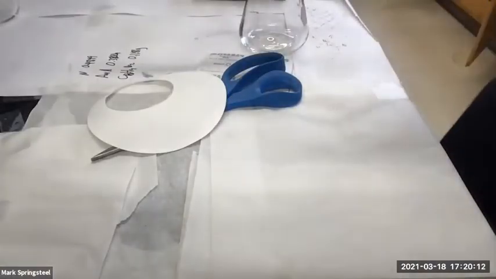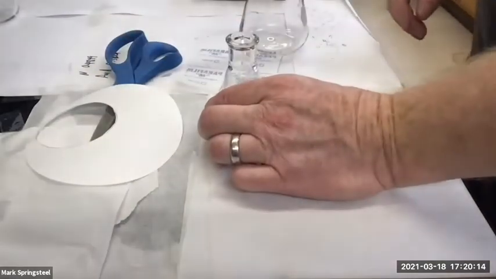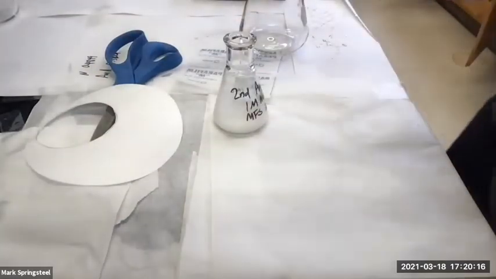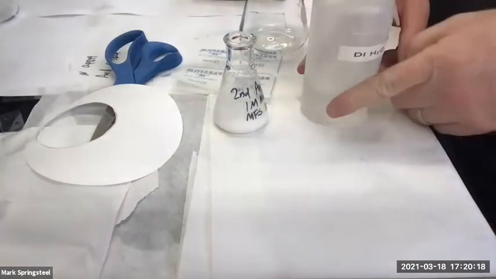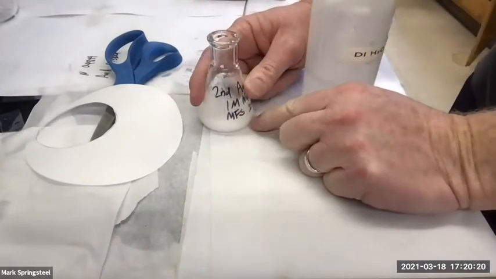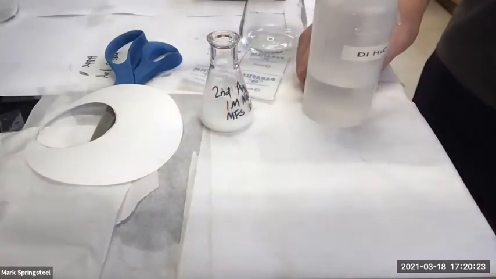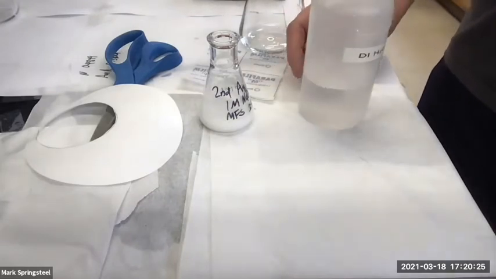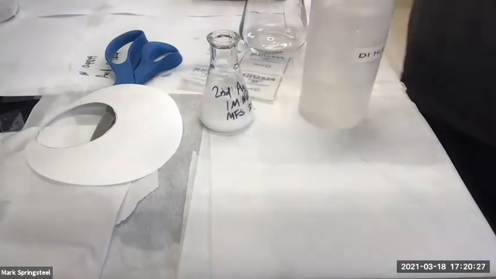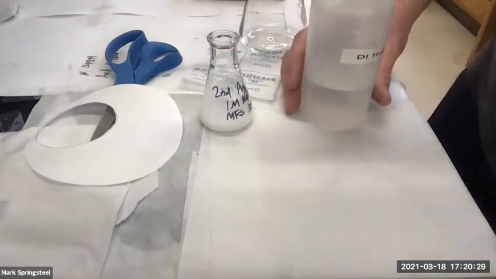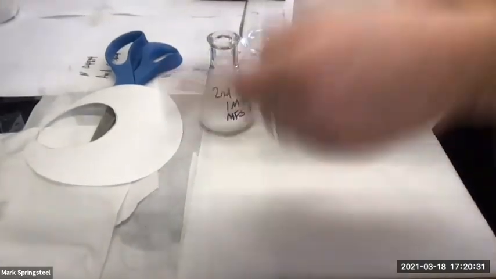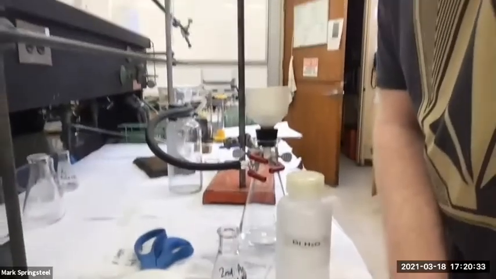I'm going to filter this precipitate, and I'm going to use water to filter it. I could cool the water down, and I could cool this too if I wanted to try to get a slightly better yield. But the benzoic acid and the orthotoluic acid are not very soluble in water, so I don't think I have to worry about it in this case. I'm just going to use room temperature water and a room temperature solution.